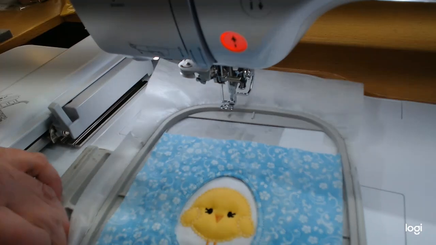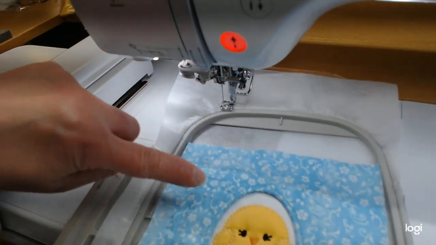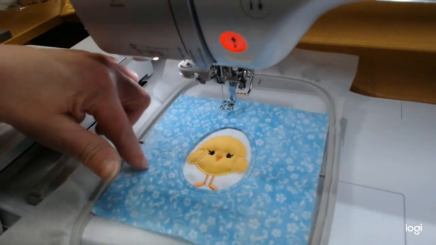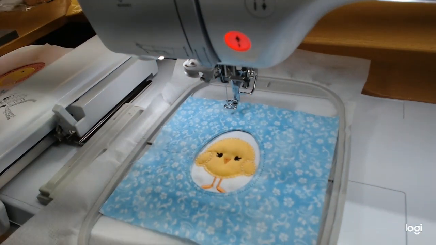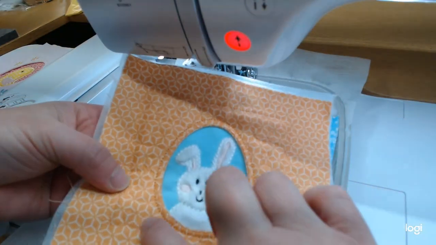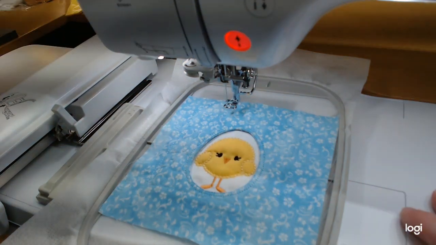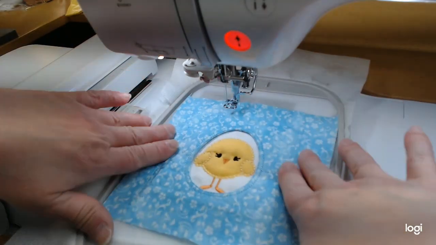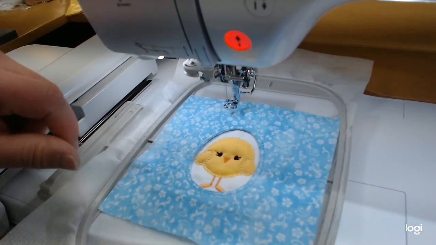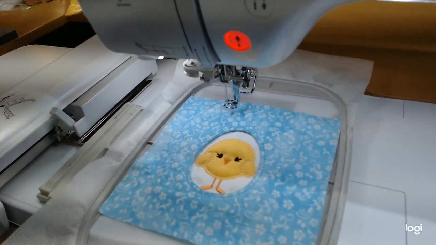Isn't he cute? And this one didn't have any flowers on it, so I didn't put any flowers on this one because it had more of a decorative fabric on it. And the first one I did also didn't have any flowers on it because it also had more of a decorative fabric. So, okay. I will set back up and we're going to trim our 3 little blocks and then we'll be done with all of the embroidery. And the last video, video number 4, will be on the assembly of the mini quilt. So I'll be right back and we'll get our little blocks trimmed.